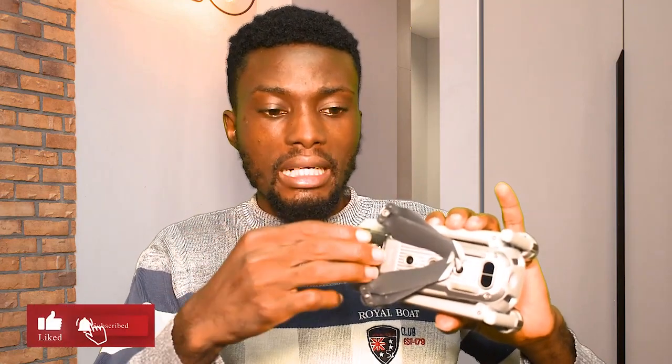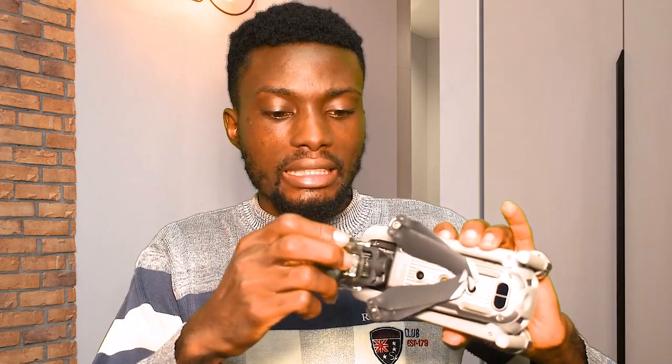So when you want to open this, it's actually a two-way thing. So look at it here. We have a little bit of a space where you can put your hand here. So first and foremost, remove it from the back here. Remove it from the back, and then you can remove it from the front like that.